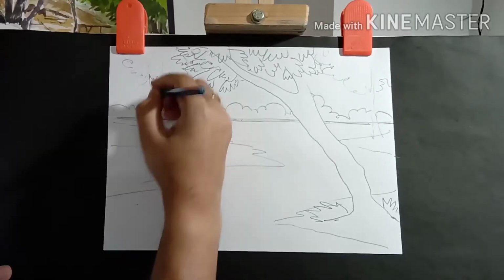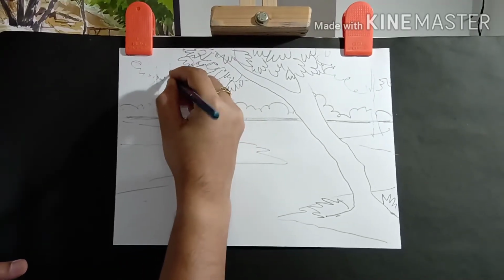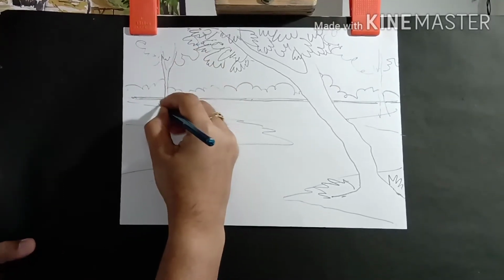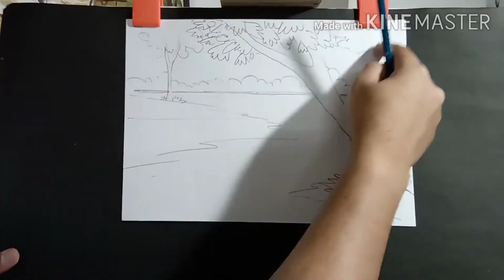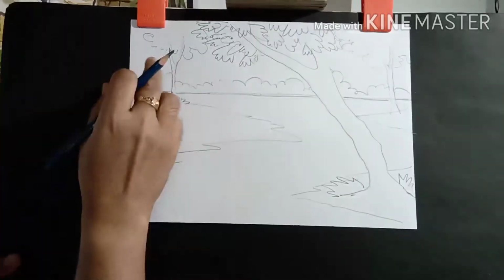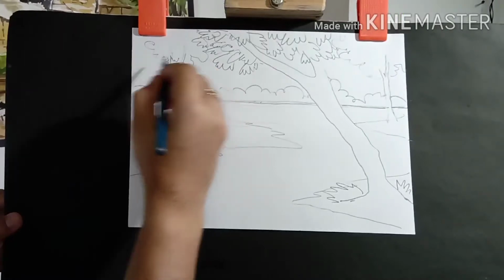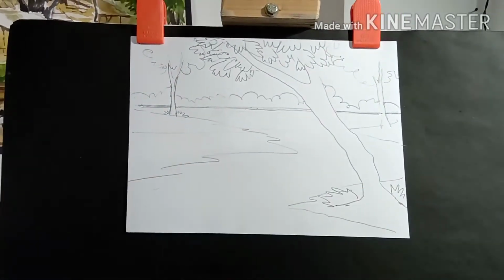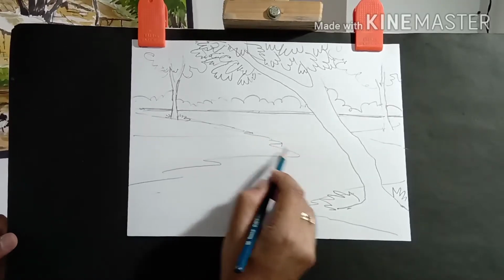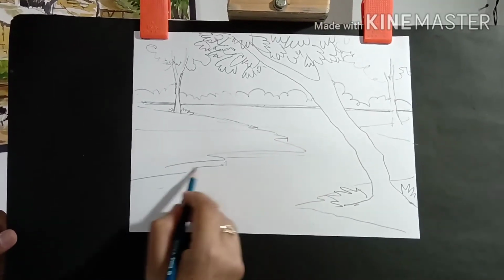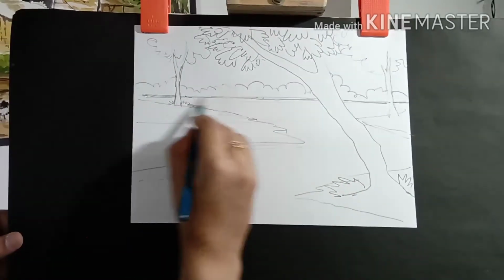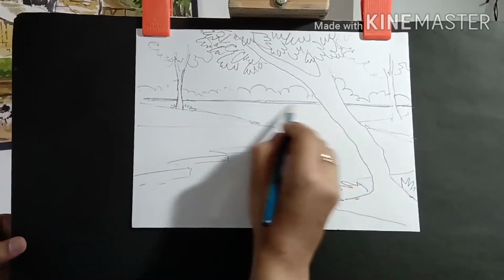Okay, and we can see some trees very far, like this tree and another one, this one. In this drawing we can see 3 trees and some land area, and this is the horizon line.